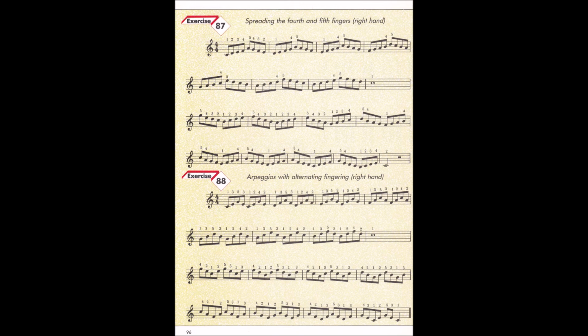Exercise 88 demonstrates a different way of moving along the keyboard by playing the same notes alternately with the 3rd and 5th and with the 2nd and 4th fingers. Again, follow the fingering correctly and you'll quickly see how this works.